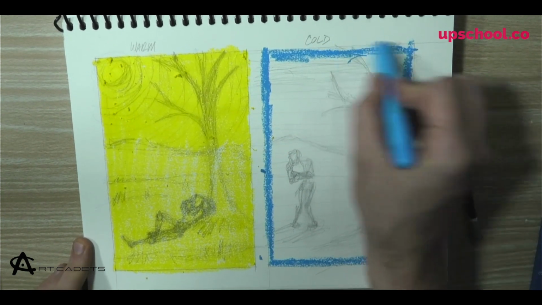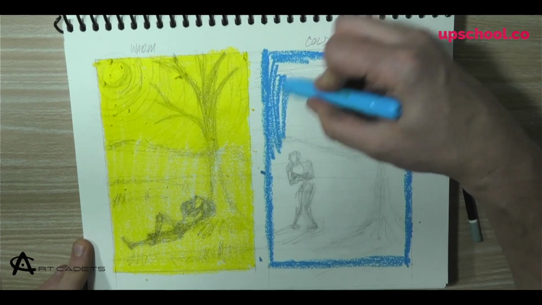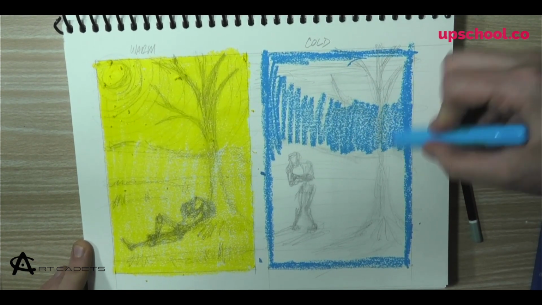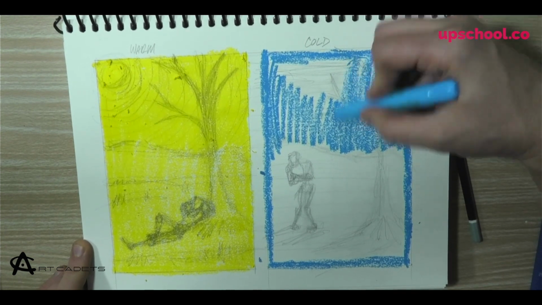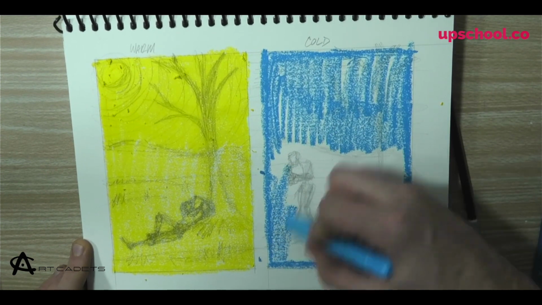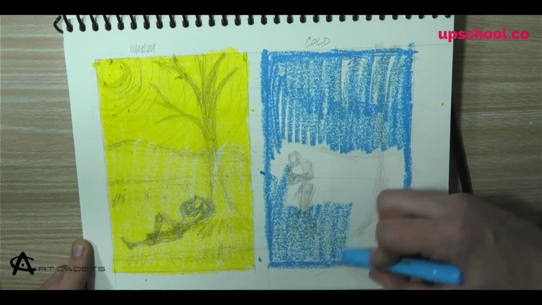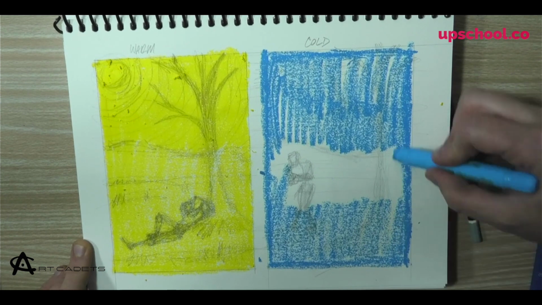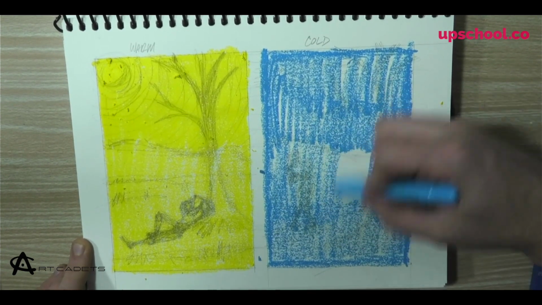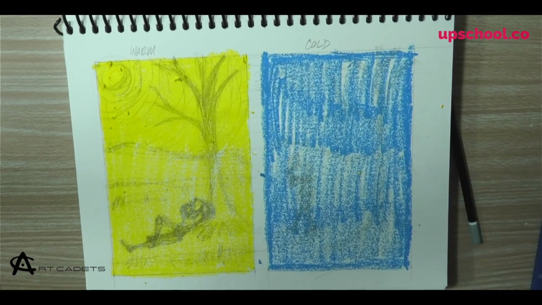You're going to be able to see a lot of it on the cold side too. What this does is give us a base that we can use together to make a stronger composition overall. By putting a base color down, it gives us an idea of what the piece is going to look like and how it's going to be affected.